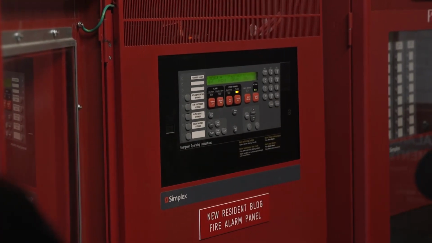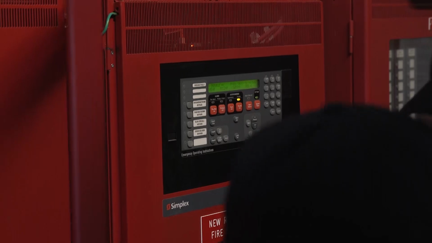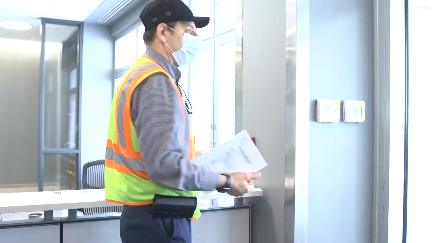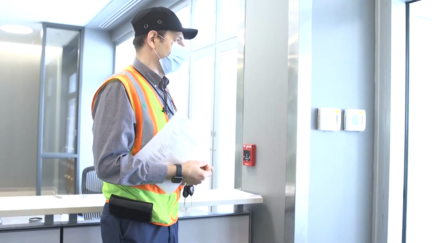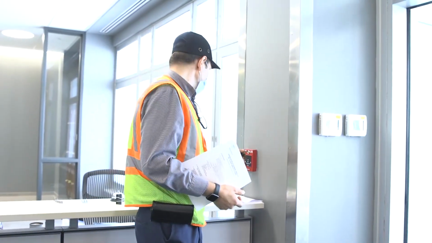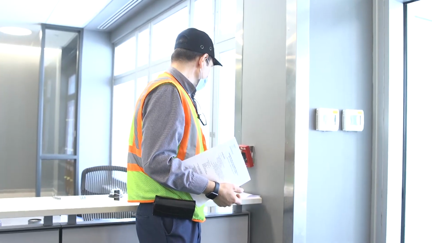All right. So now, when we activate an alarm, let's go to the pull station. It's like one person wants to test the fire alarm system. So when the test mode is activated, you activate the pull station.